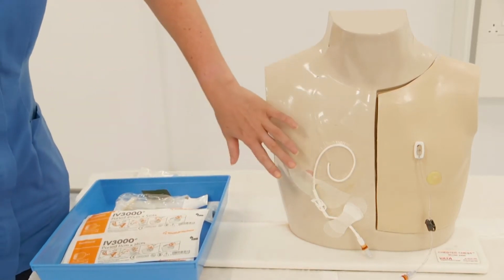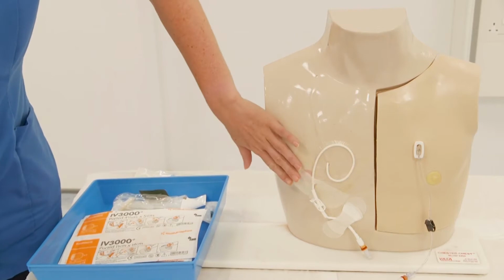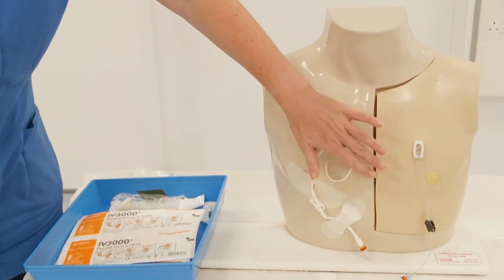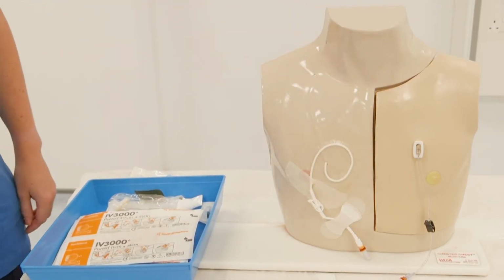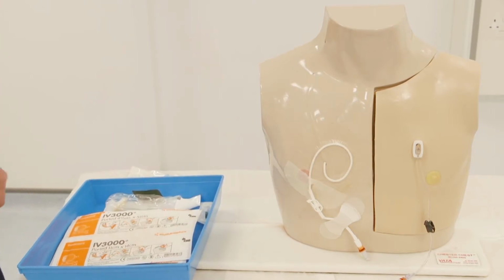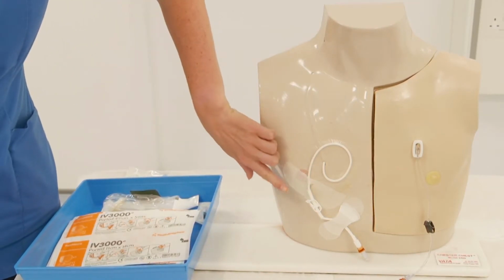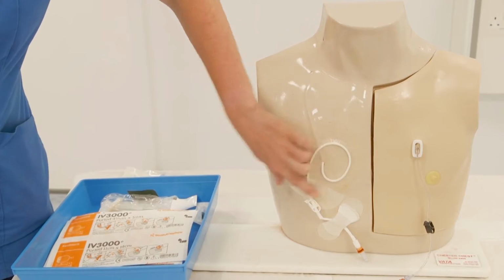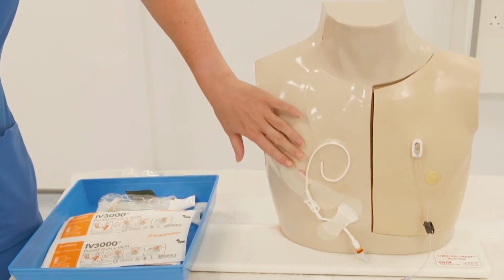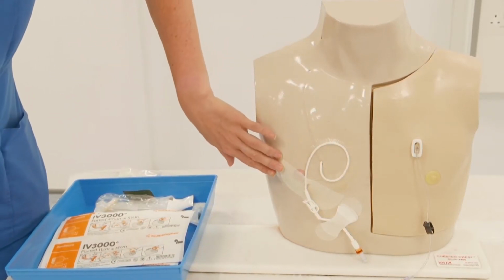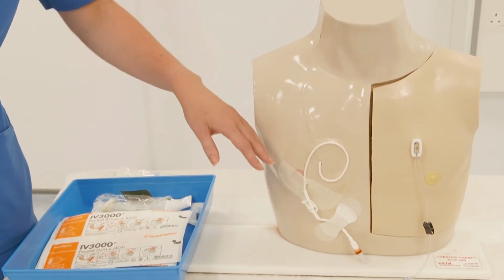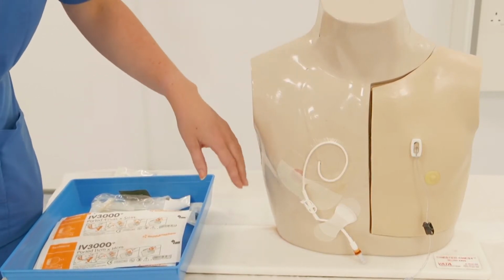So we can see two different central lines here. We've got a tunnelled Hickman line and a Port-a-Cath. So we're just going to look at some management strategies with these lines. For tunnelled lines, you can see that they've got a nice clear dressing on. We can use things like IV3000s or Tegaderm dressings. This can be done without an aseptic technique and changed.